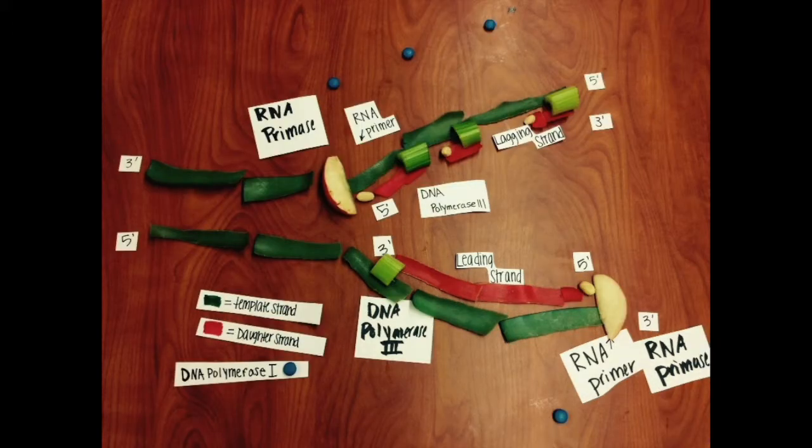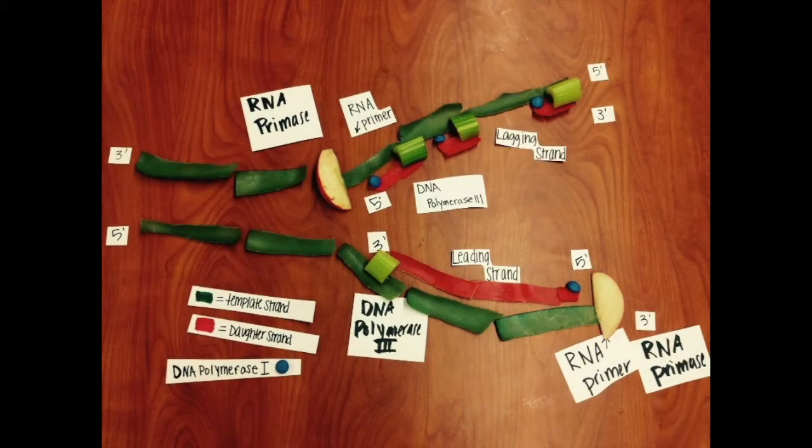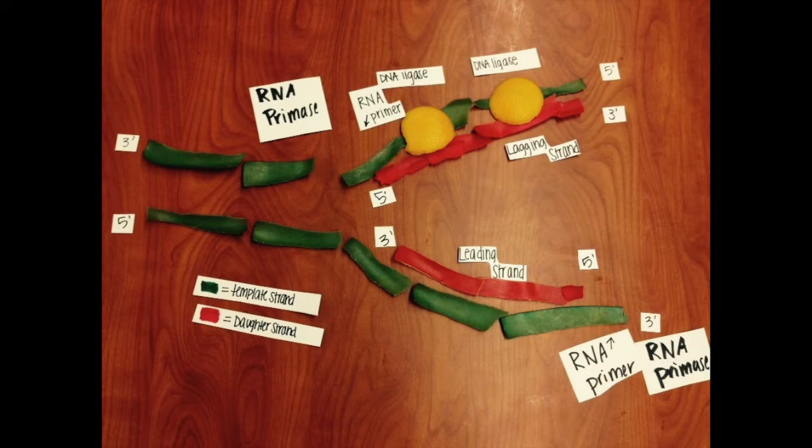After the full length of the daughter strands have been synthesized, blue M&Ms acting as DNA polymerase I replace the RNA primer with DNA. After the RNA has been replaced with DNA, ligase can then join the adjacent DNA fragments, completing DNA synthesis. Orange peels in this diagram represent the ligase.